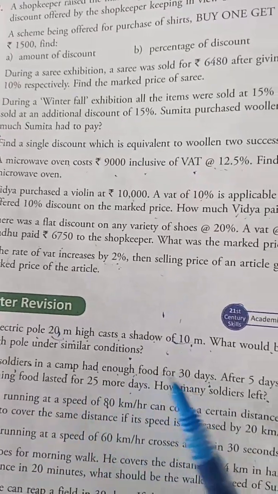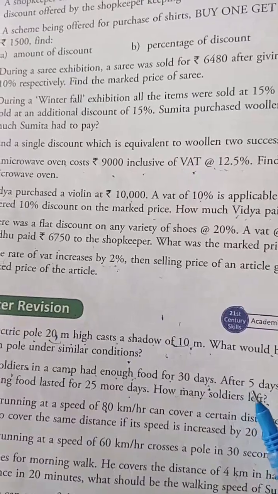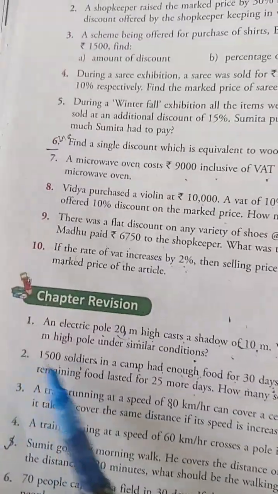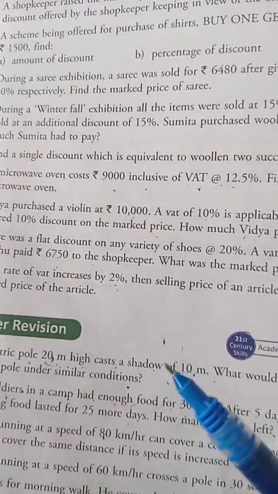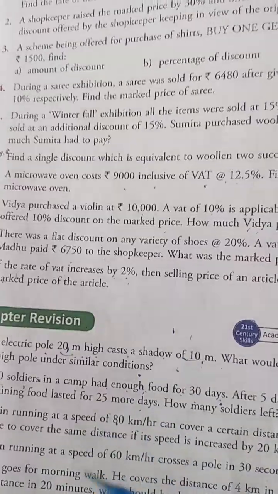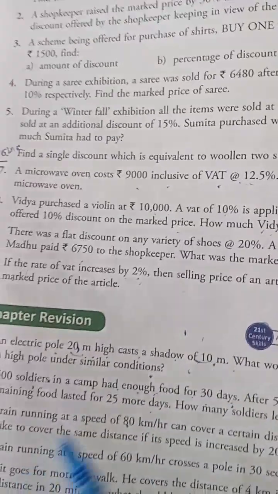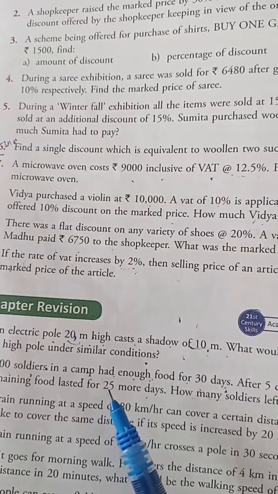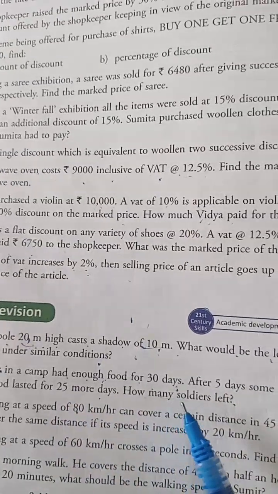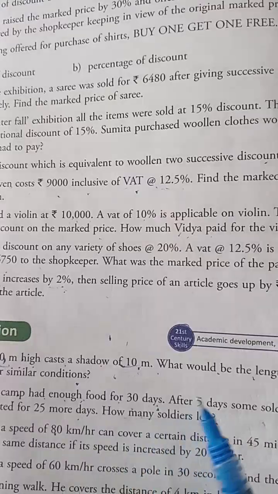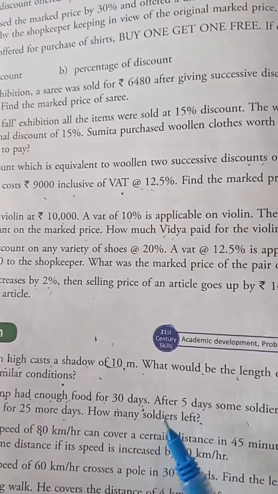Whatever food was left after 5 days will last for 25 days. They were asking how many soldiers left after 5 days.